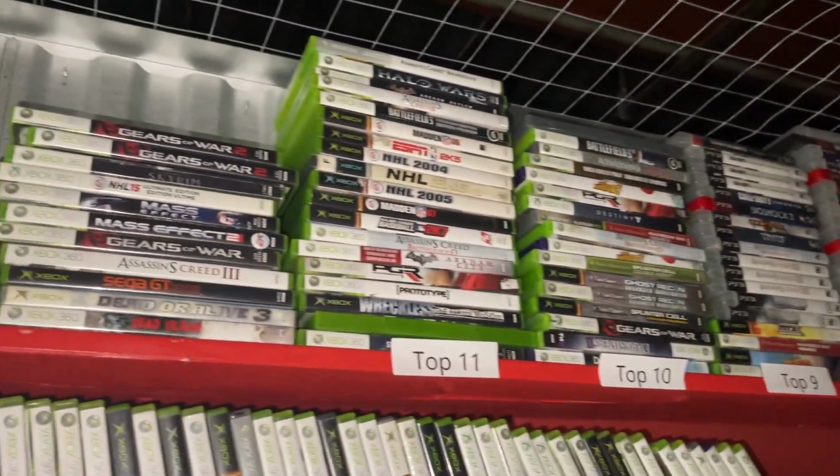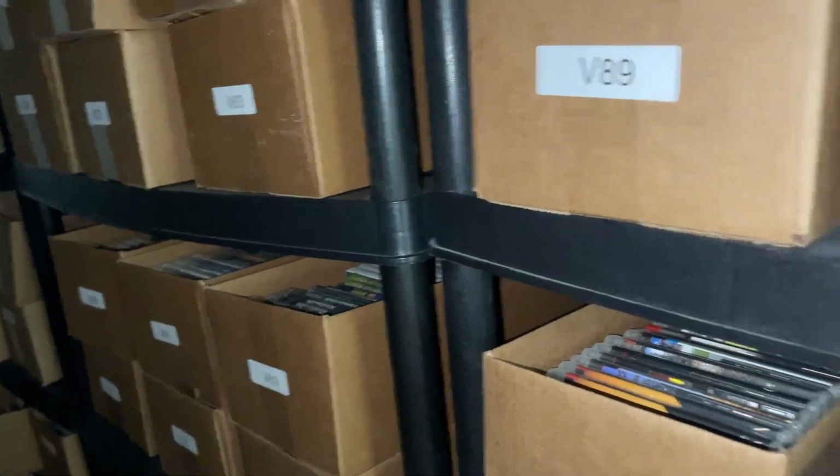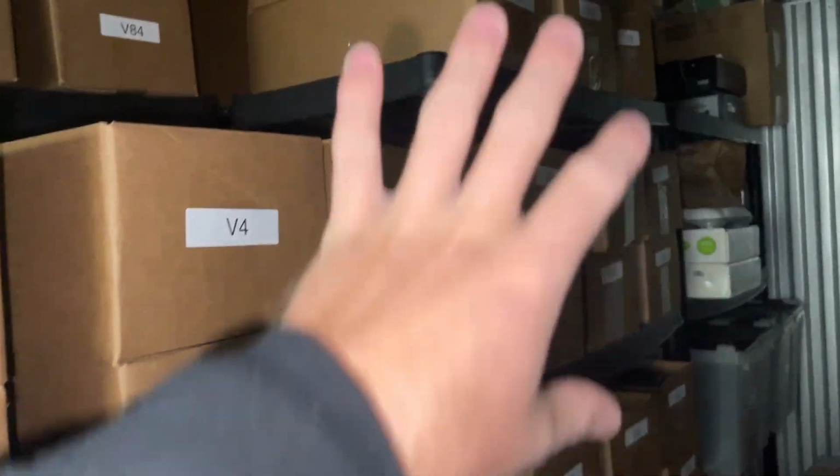You can see we've also started adding these top shelves. I may have shown you guys that before. We've got another shelf going in. We've got more boxes being added on the other side here. You can actually see over here that we've started on a whole other shelf.